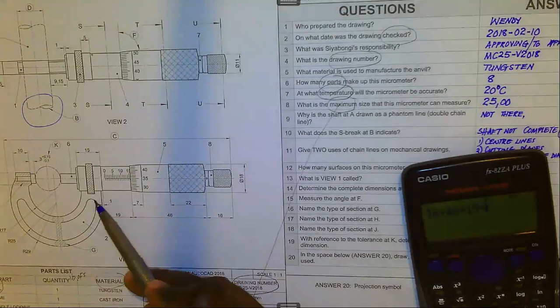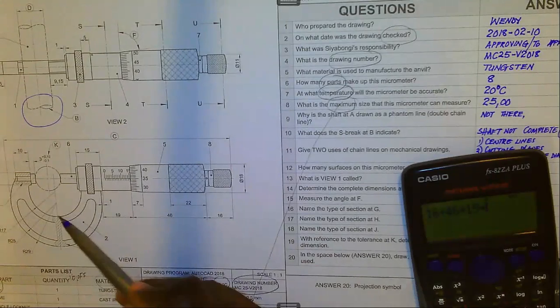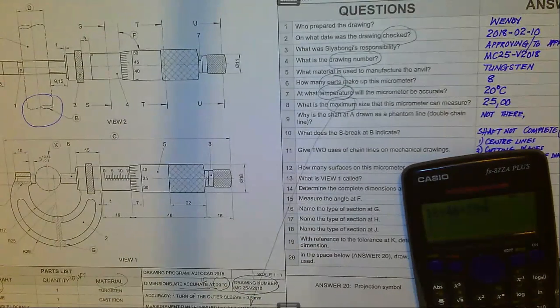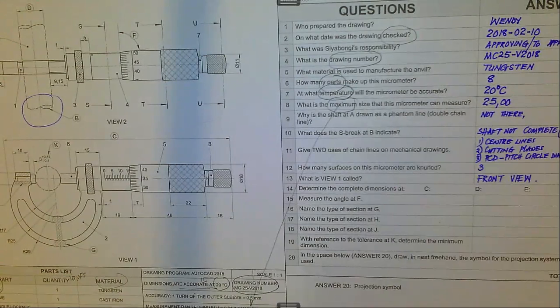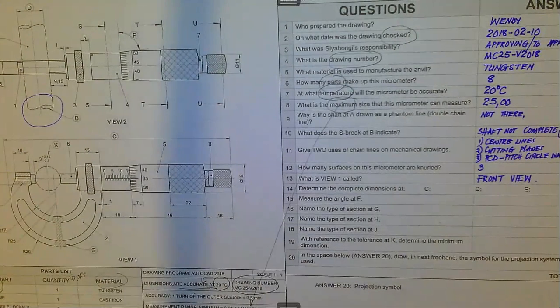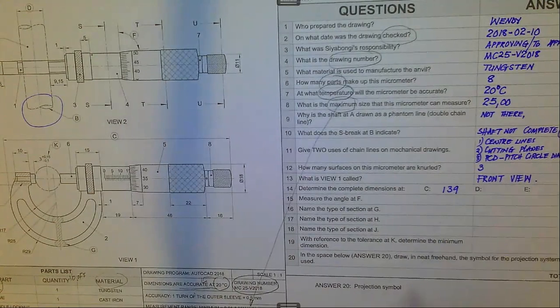What is the radius from here to there? It is 29. So 29 times 2 would give you 58, or you can simply say plus 29 plus 29. You would get that the total distance from here to there would be 139, like that.